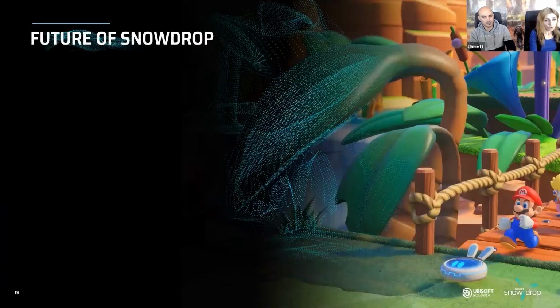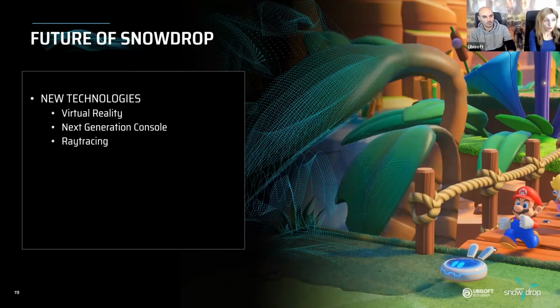So with all that in mind, what is in store for Snowdrop? Well, obviously, Snowdrop is proven tech, and it is constantly improving. Ubisoft has shipped a number of great games with it, but the variety of those games speaks to not just how Snowdrop is mature, but also flexible. Snowdrop has a separate module for virtual reality. It supports next generation consoles and also new technologies like ray tracing.